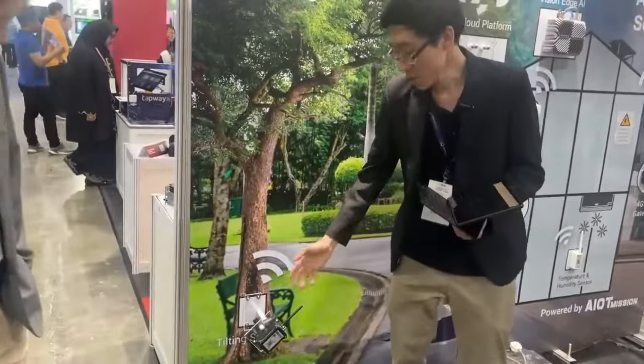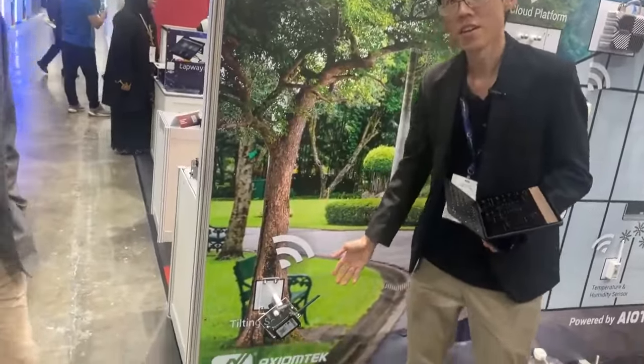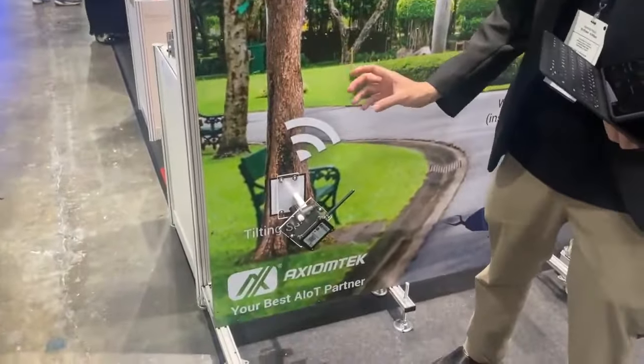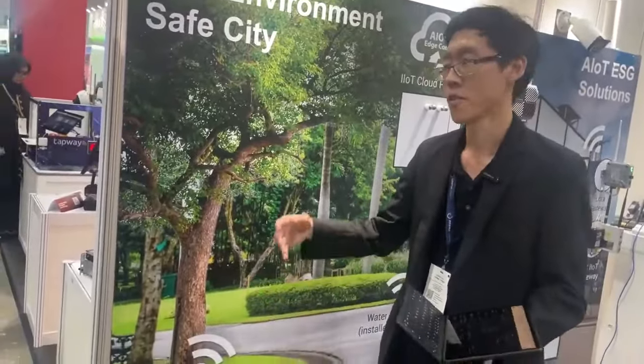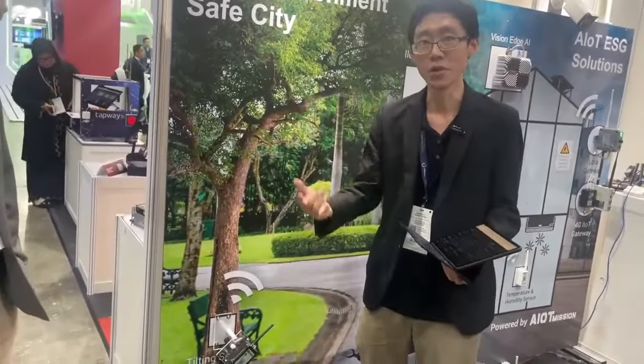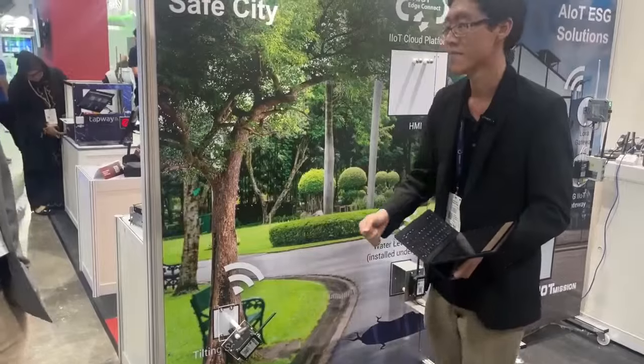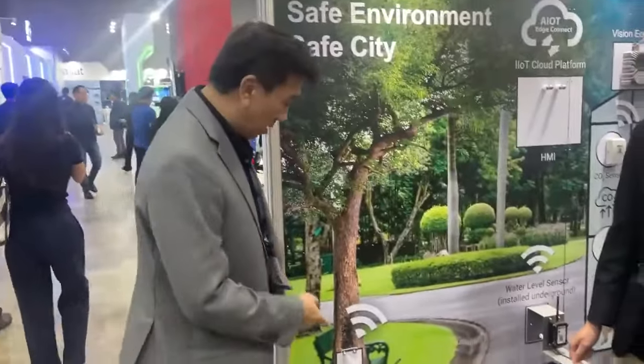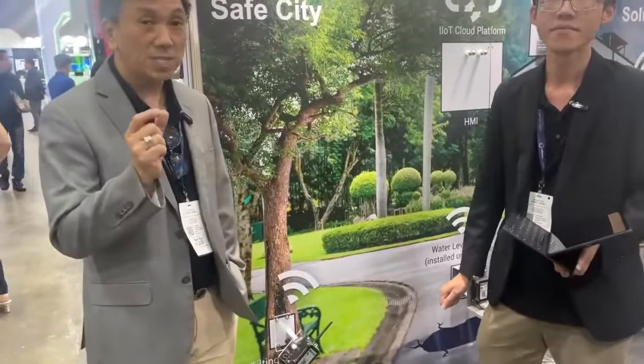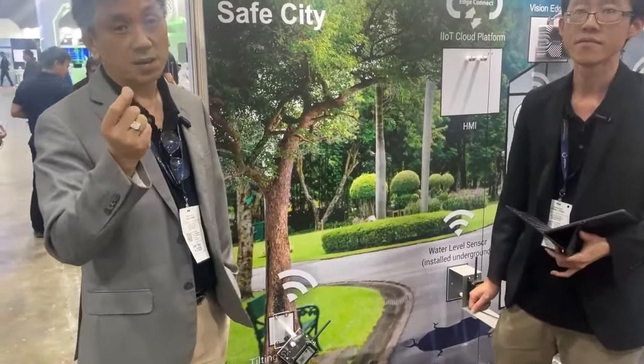Okay. So this one is the tilting sensor. When there is some change in the angle, it is able to detect it. So it's suitable for attaching on a tree or on a building. When there are some changes, we can know it. The most important part is that this LoRa sensor is battery operated, meaning you can put this thing anywhere without any power at all.